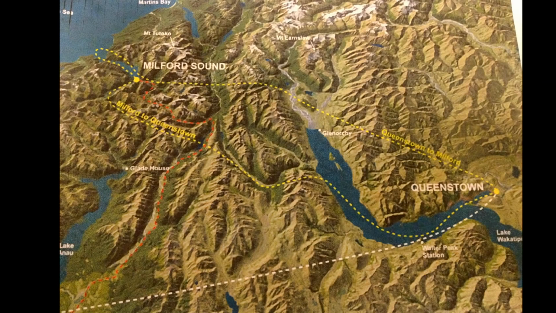In this little video, I'm going to look at one of the most iconic sightseeing flights in New Zealand. It is a flight normally taken from Queenstown to Milford Sound and back. You can see here from the map that the flight path crosses some incredible mountain ranges, beautiful lake, and the incredible Milford Sound itself.